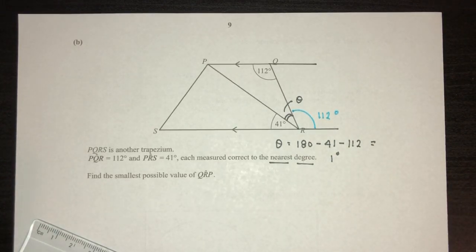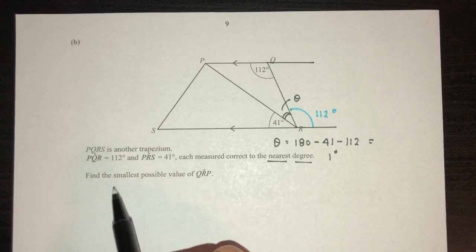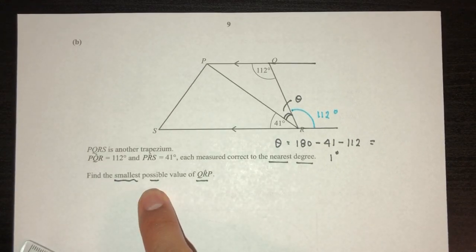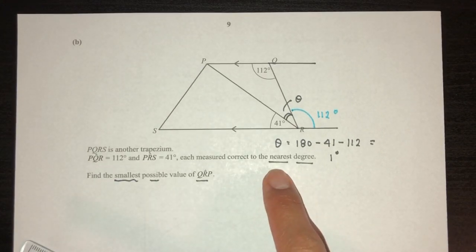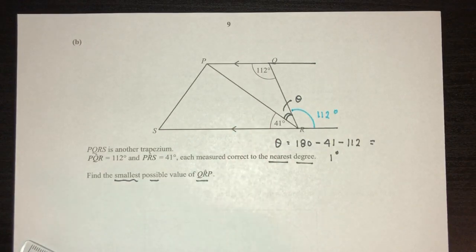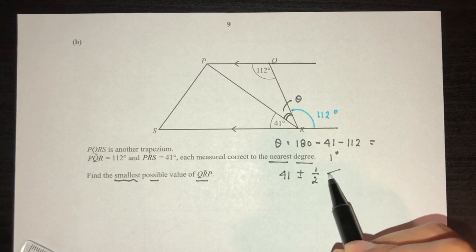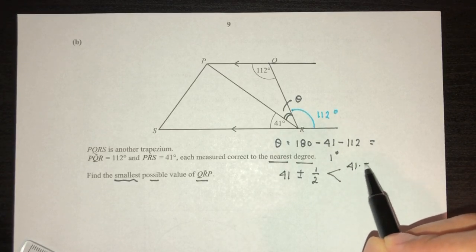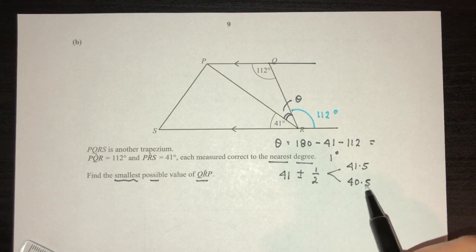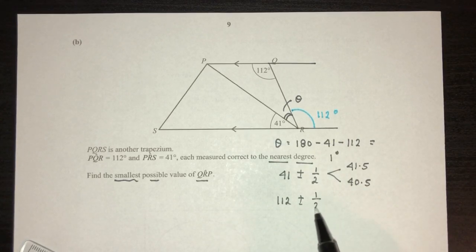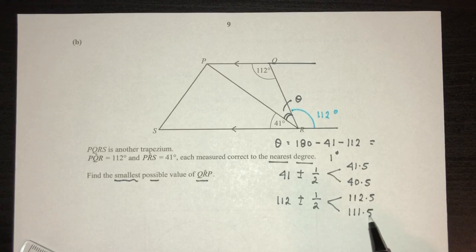But now it is not as simple as that, because we are trying to find the smallest possible value of this angle. The reason we can find this is because they have given us this information. So we have to find the upper and lower bound of the angles given to us. For 41, plus or minus 1 divided by 2, the upper bound will be 41.5 and the lower bound will be 40.5. Same thing for 112, plus or minus 1 divided by 2: that will be 112.5 and 111.5.